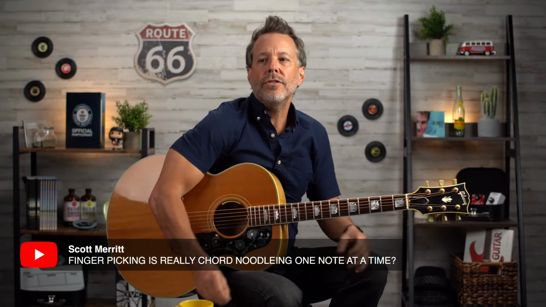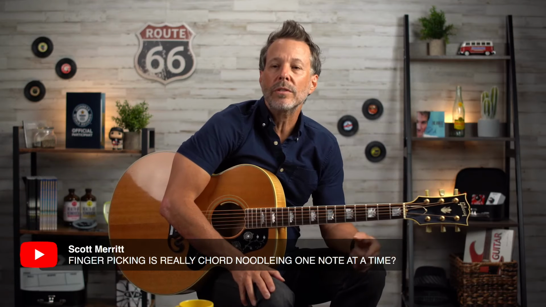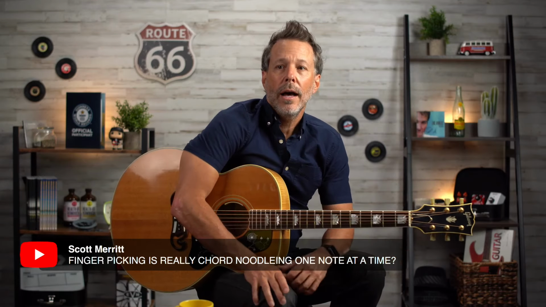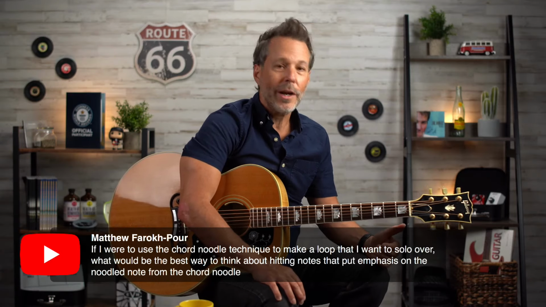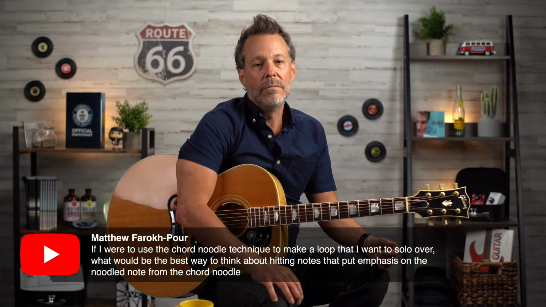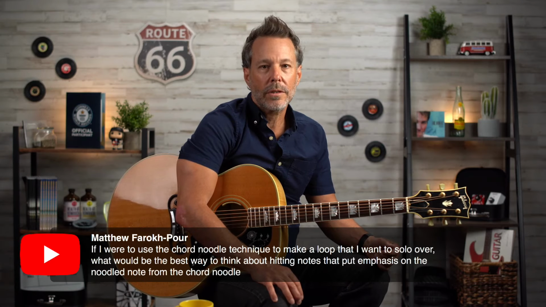Matthew's saying he uses the chord noodling technique to make a loop that he wants to solo over. And yeah, definitely, because what that does is it makes what you're doing more interesting. It's like a conversation. Have you ever had a conversation where you go, "How are things?" And they go, "Good." "So what are you doing?" Oh, dear Lord, right?